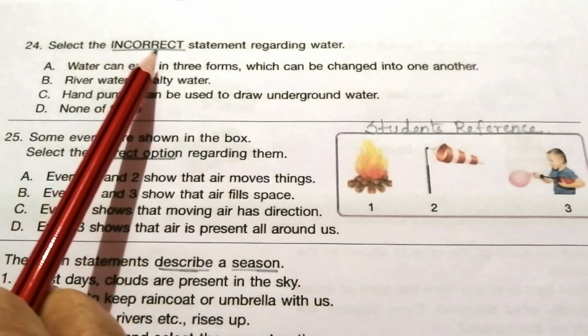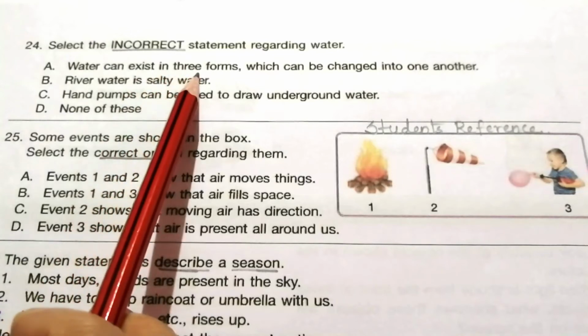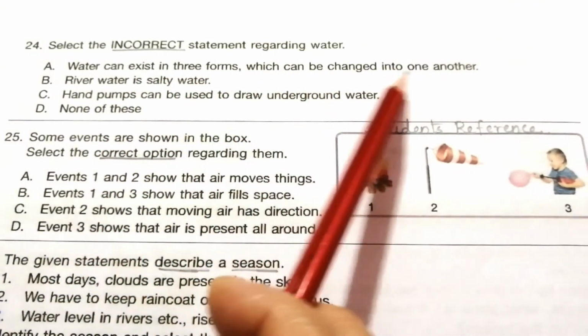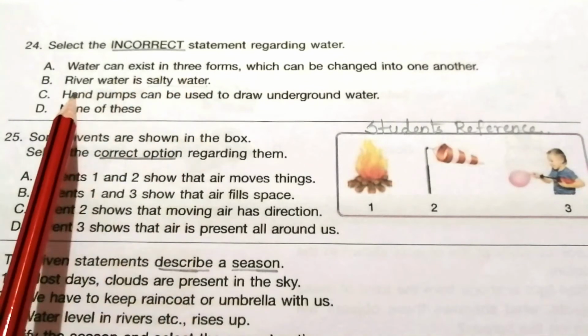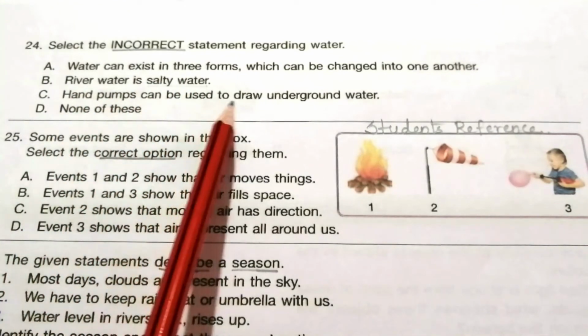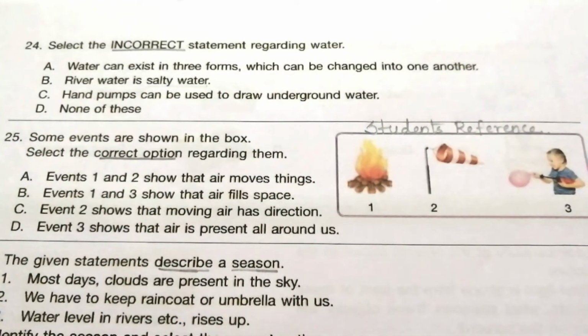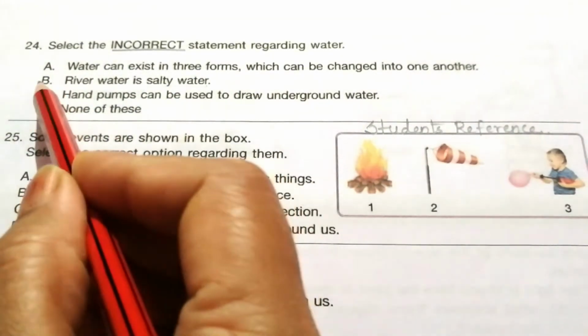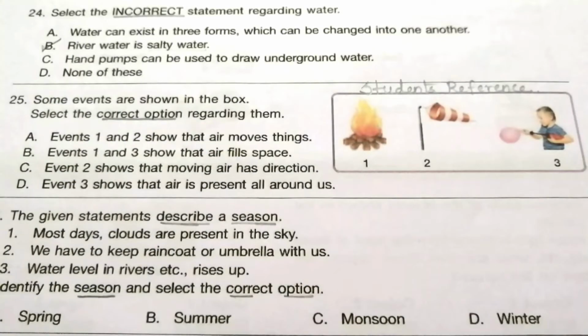24. Select the incorrect statement regarding water. Water can exist in three forms which can be changed into one another. River water is salty water. Hand pumps can be used to draw underground water. None of these. The incorrect one is B. River water is salty water.